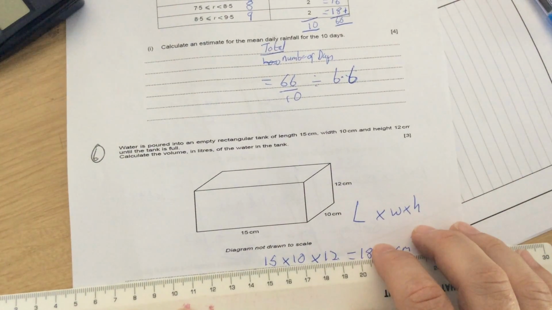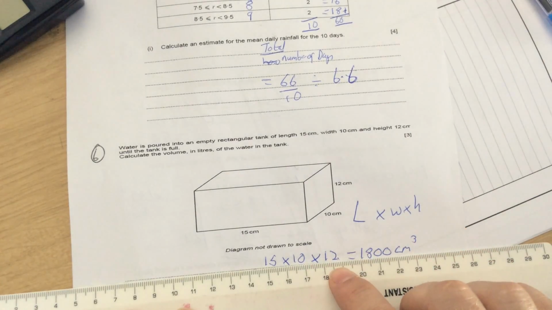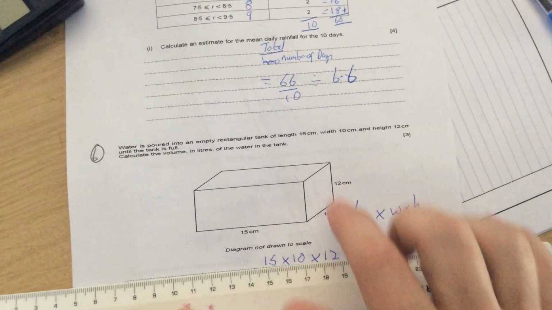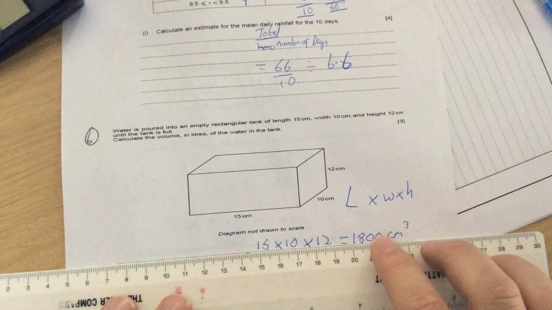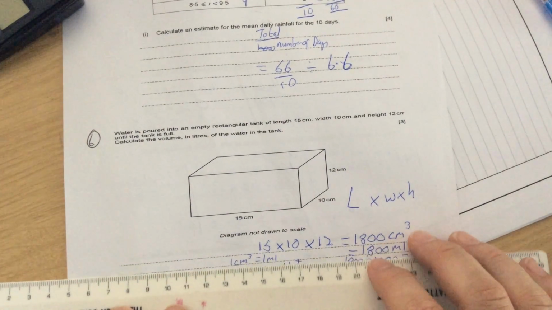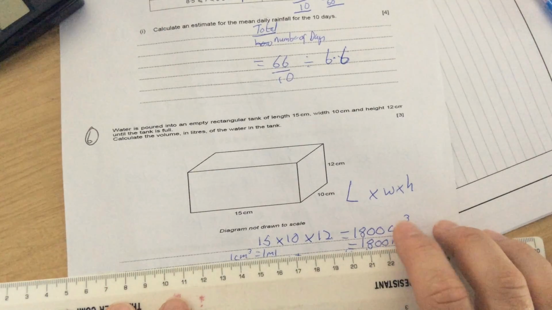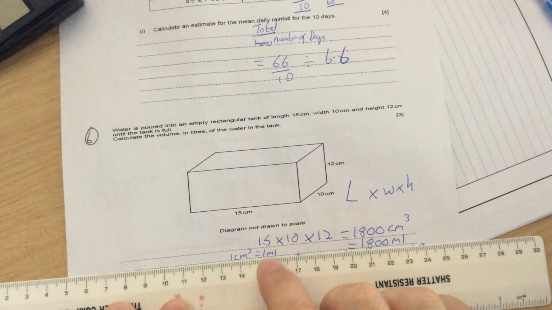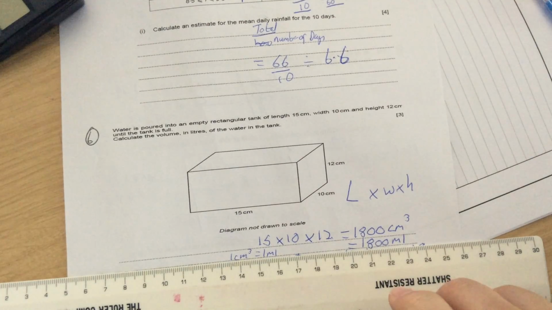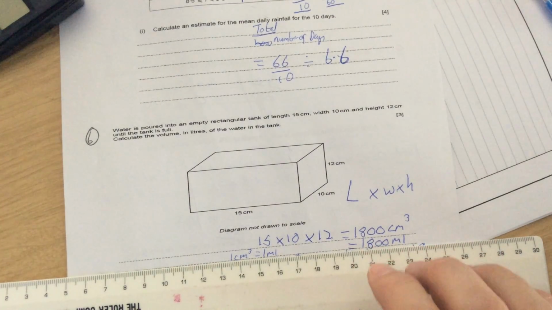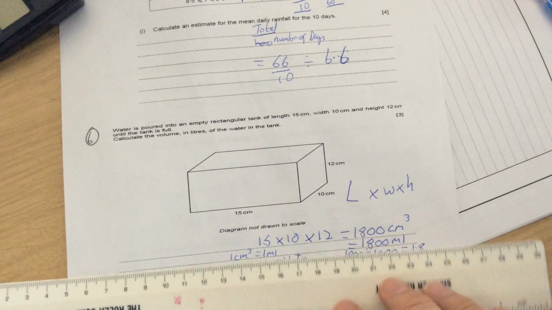So what I'm going to do now is 15 times 10 times 12. So 15 times 10 is 150. Multiply that by 12 and it's 1,800 centimetres cubed. But we know that 1 centimetre cubed is the same as 1 millilitre. So 1,800 centimetres cubed would then be 1,800 millilitres.